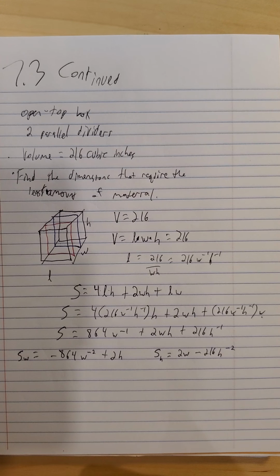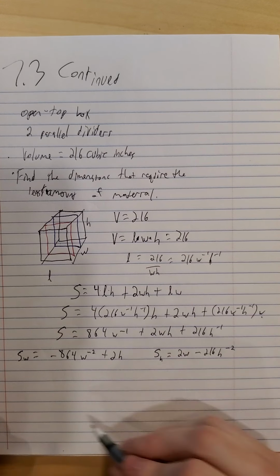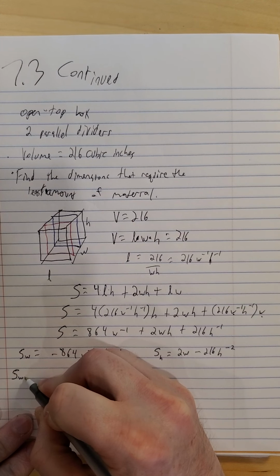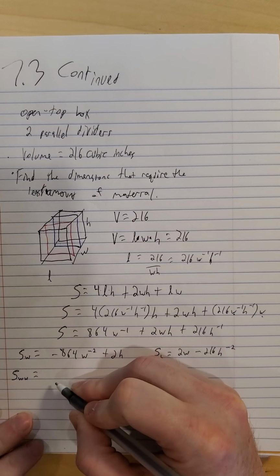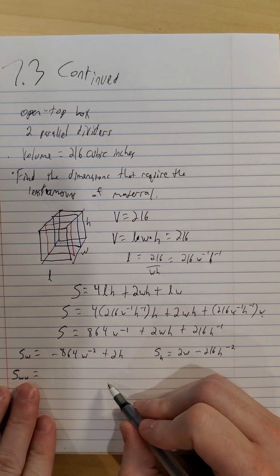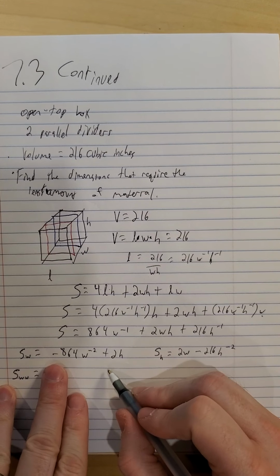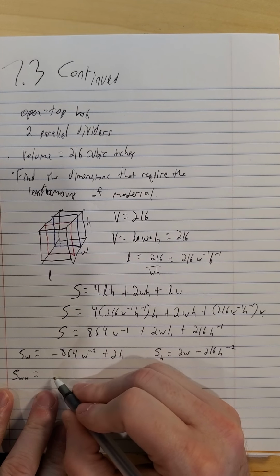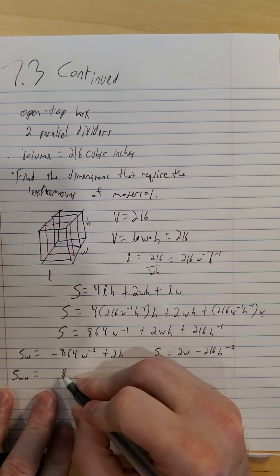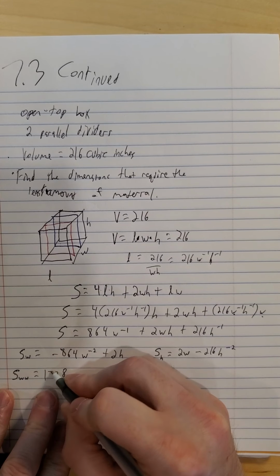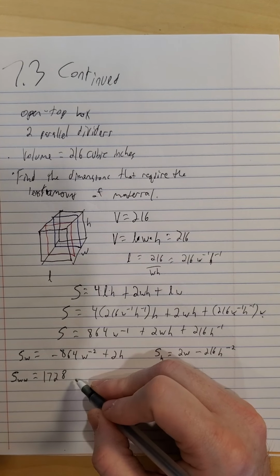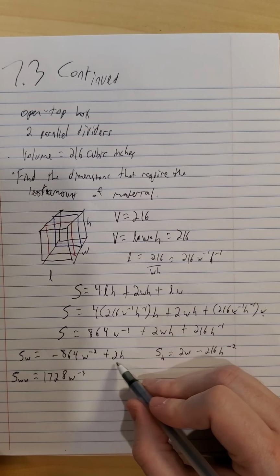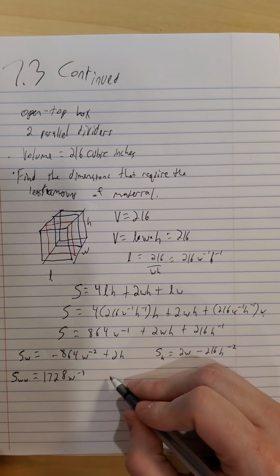So we can do our second order derivatives as well. So with respect to w both times, we go back to this guy. Negative 864 times negative 2. Negative by negative is a positive. 1728 w to the negative third power. Derivative of the constant is 0.